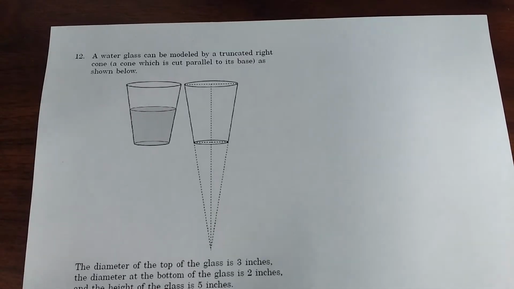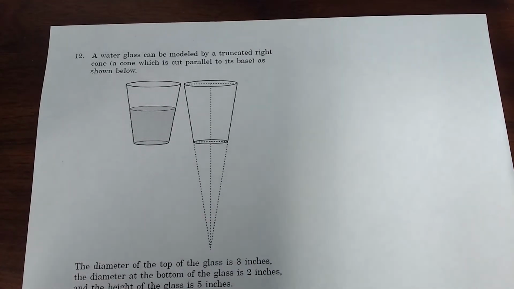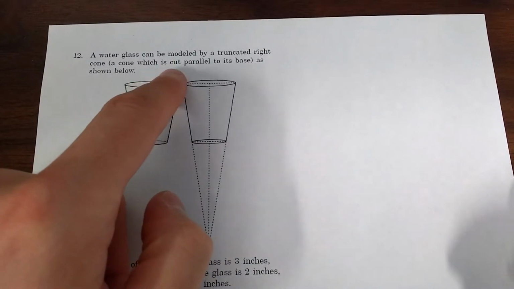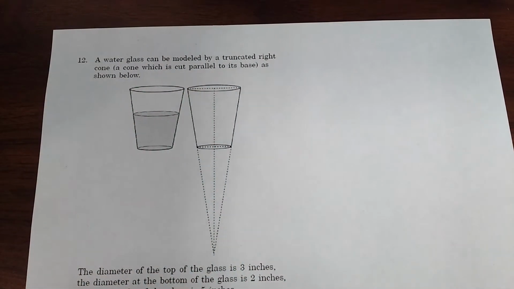Hey guys, welcome back. In this video we're going to look over the last question on the exam, question number 12. A water glass can be modeled by a truncated right cone, which is a cone which is cut parallel to its base, as shown below.